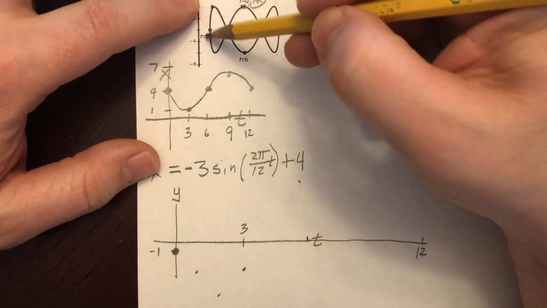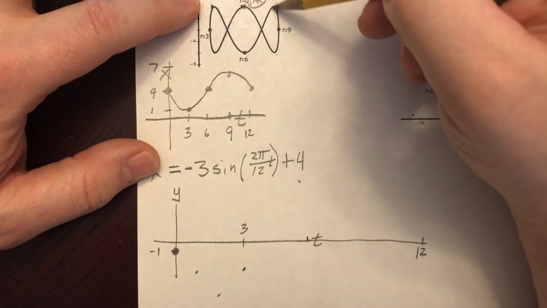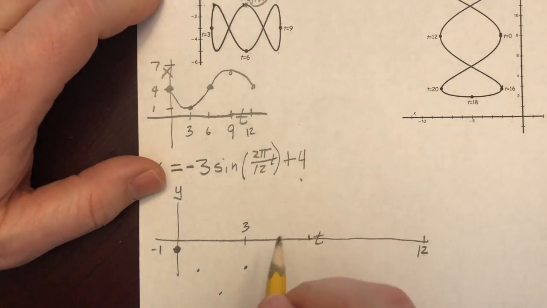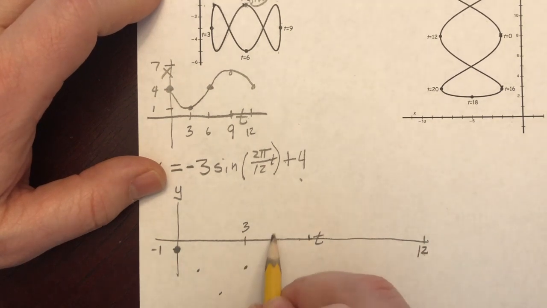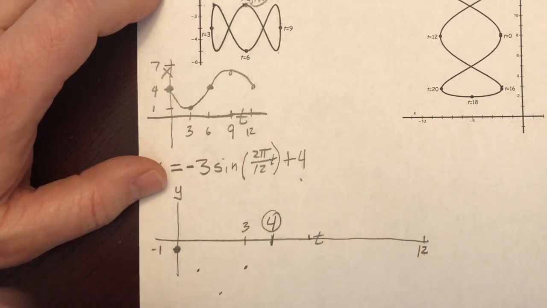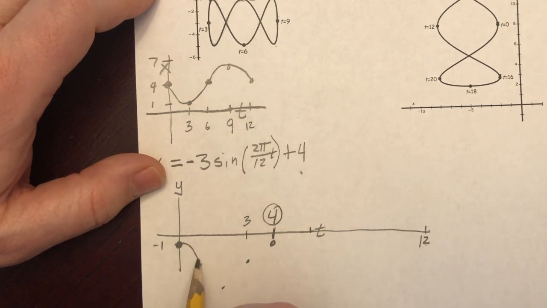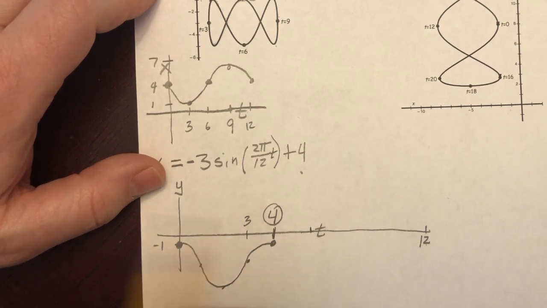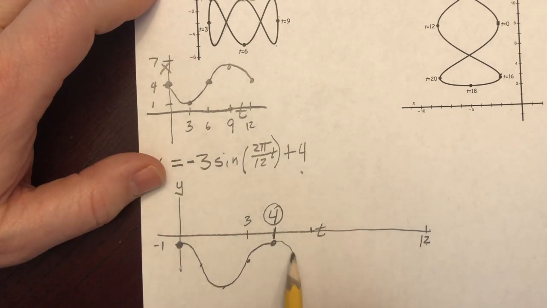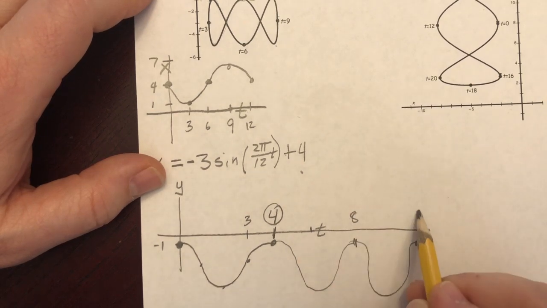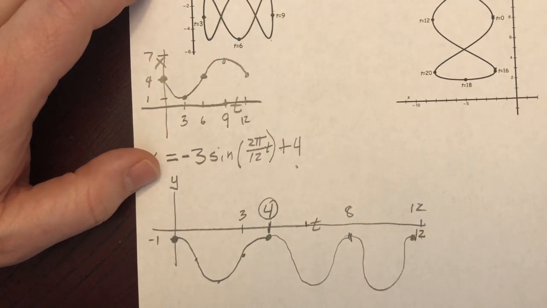It does 3 full cycles in 12, which means our period is actually 4. That's how long it takes to get from high to low to high, and it would do that 3 full times, at 4, at 8, and again at 12.